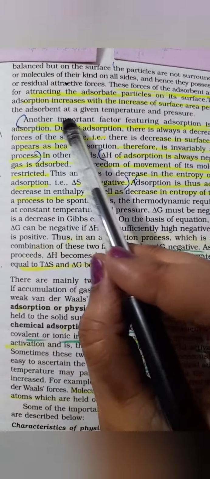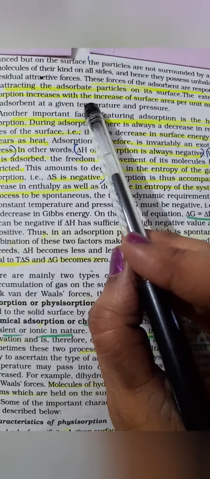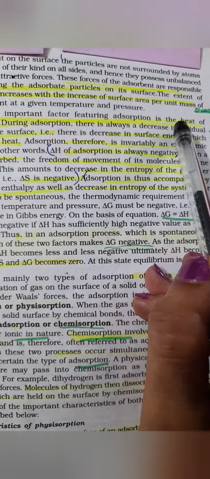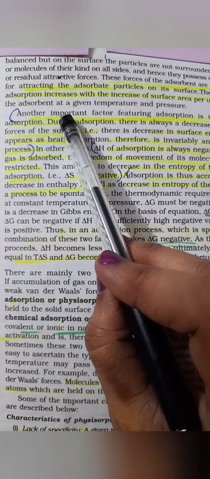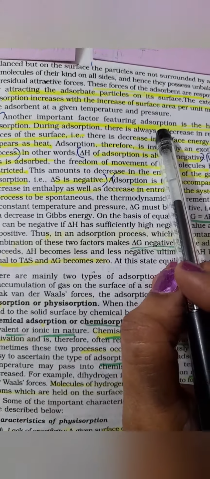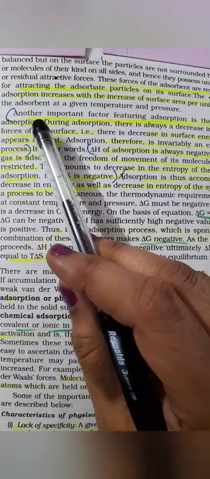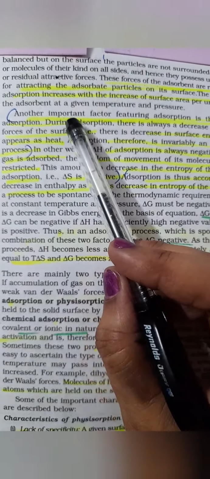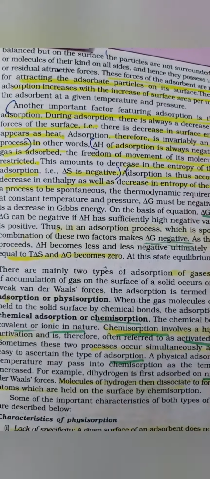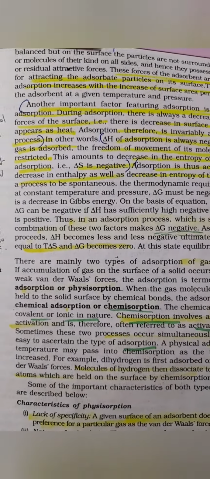The extent of adsorption will increase with the increase of surface area per unit mass of the adsorbent at a given temperature and pressure. So at a particular temperature and pressure, on what factor does adsorption depend? How does adsorption increase? With the increase in surface area. When the surface area increases, naturally adsorption also will increase.